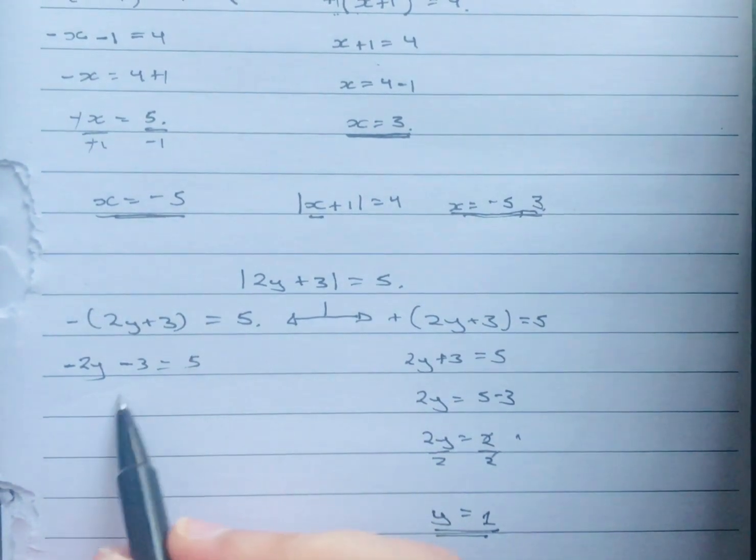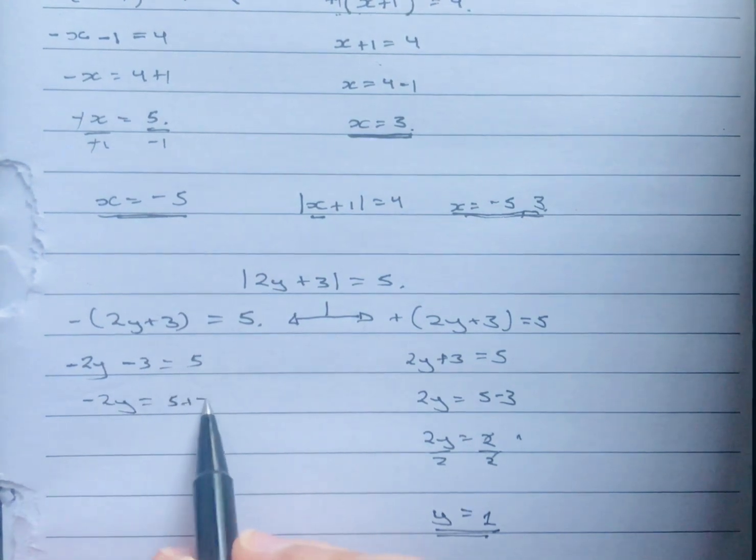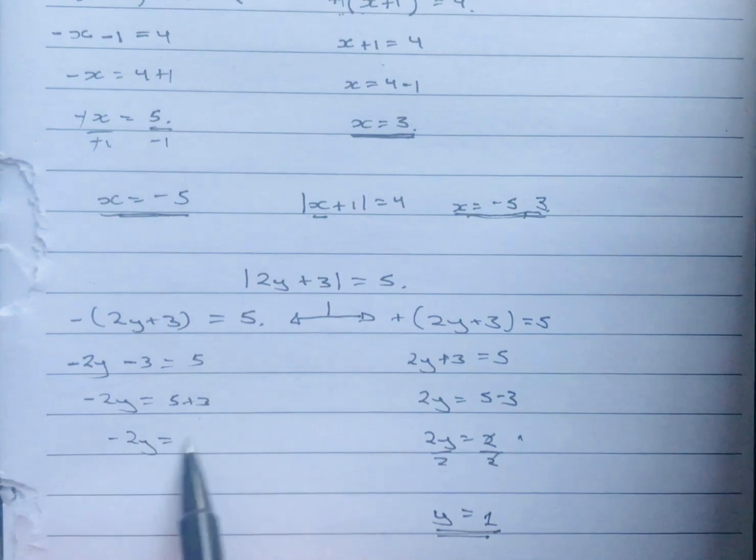So you collect the like terms. That means you have negative 2y is equal to 5 plus 3, because it was minus 3, now it's plus 3. Negative 2y is equal to 8.